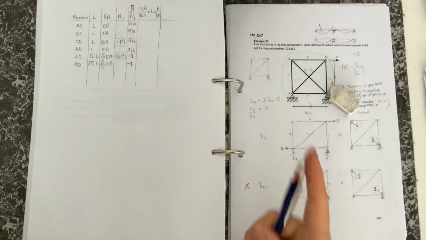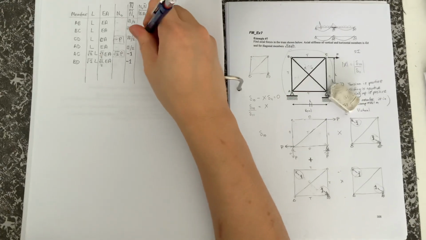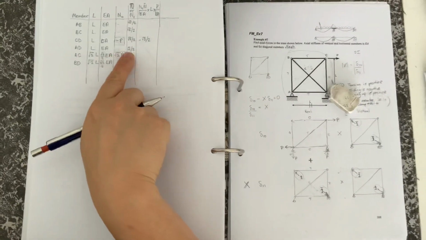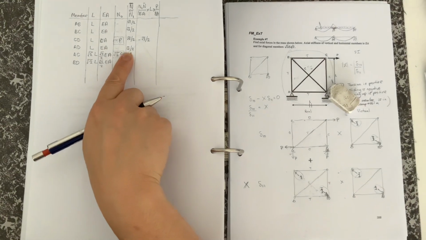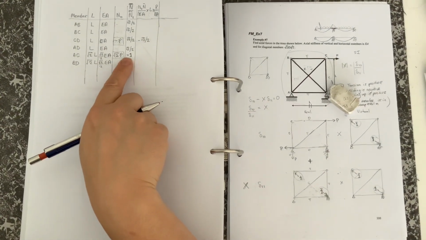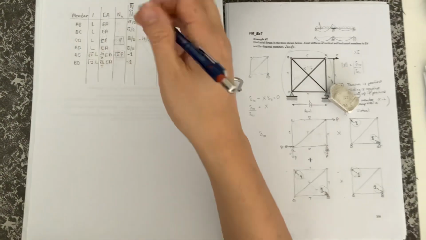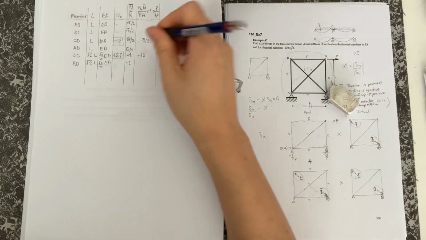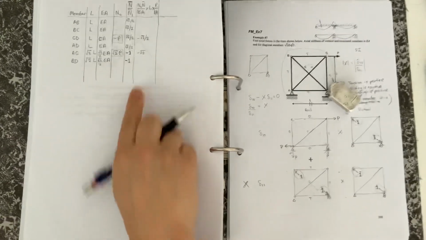So this one here is going to be negative root 2 over 2. AD is going to be 0. This one here is going to be minus root 2. And then this one here is going to be 0.